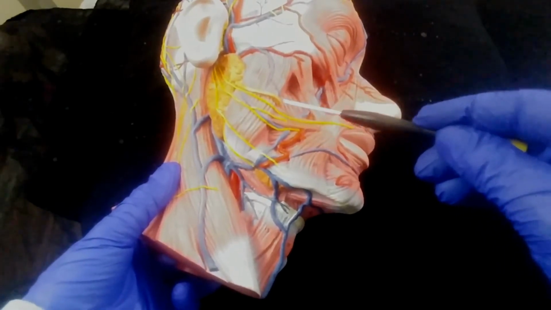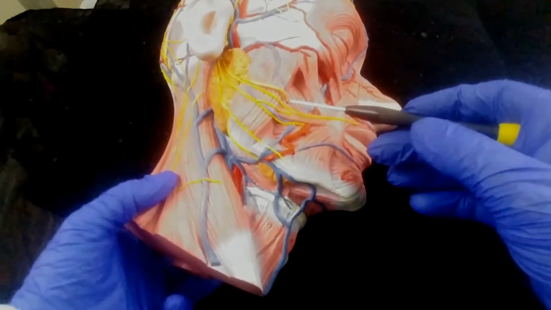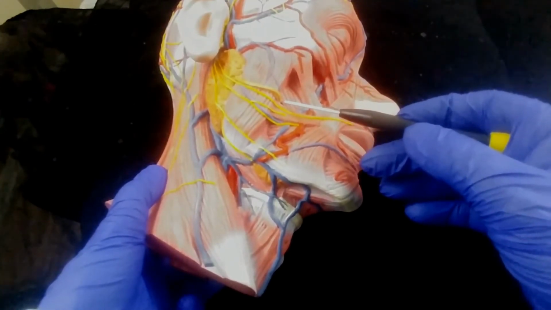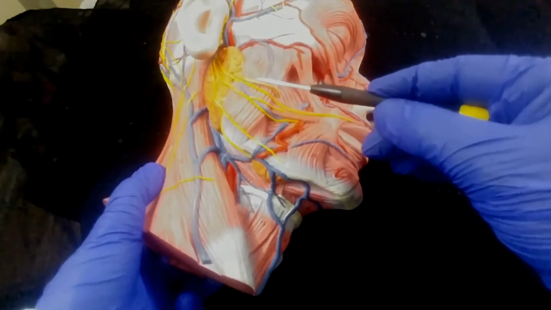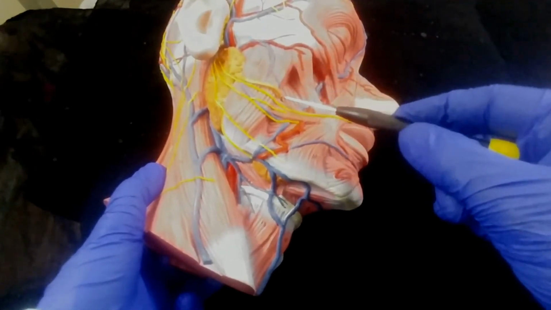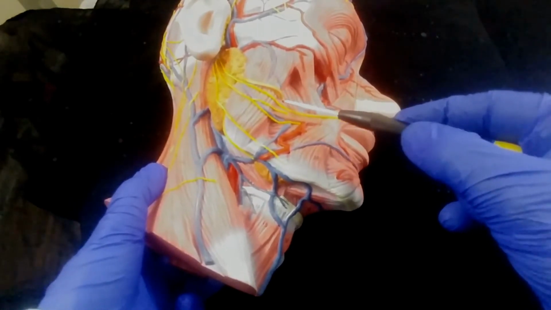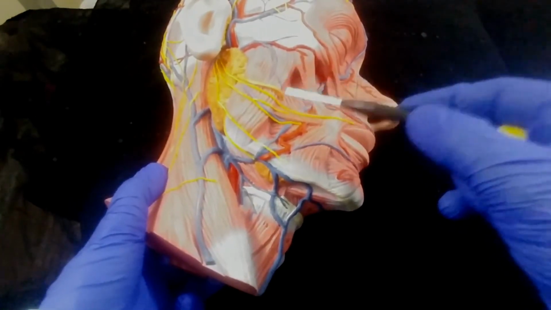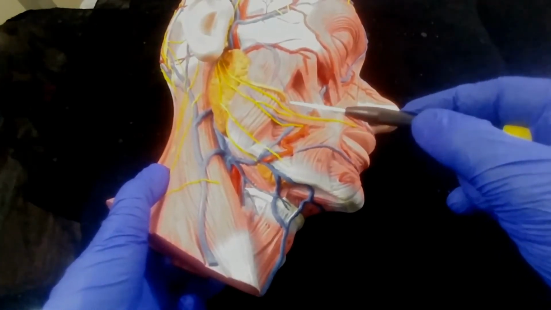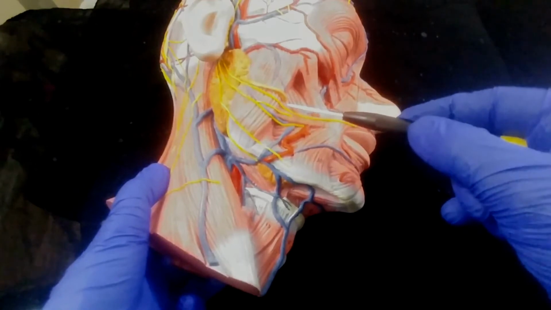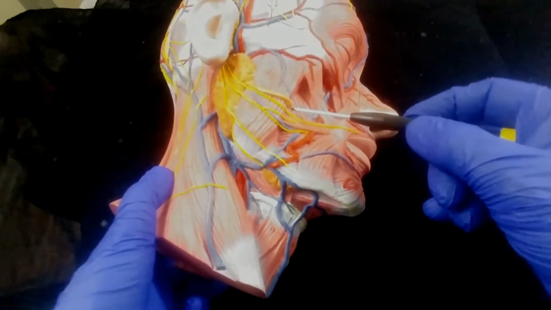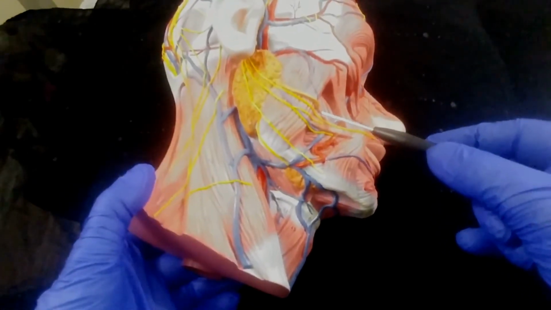So this is the parotid gland, this is the parotid duct, and this parotid duct opens into the vestibule of the mouth against the crown of the upper second molar teeth. It does not pierce the masseter, but it pierces the buccal pad of fat, the buccopharyngeal fascia, the buccinator muscle and the mucous membrane, and it opens into the vestibule of the mouth against the upper second molar teeth. Okay, we got that.